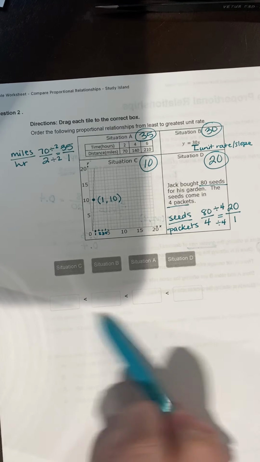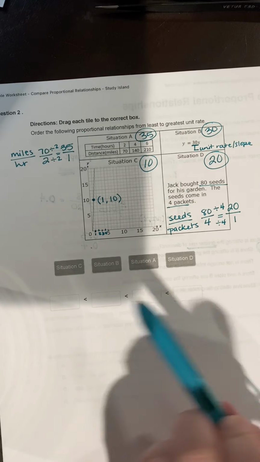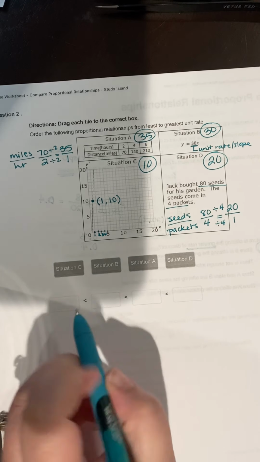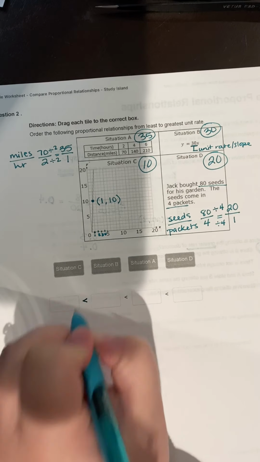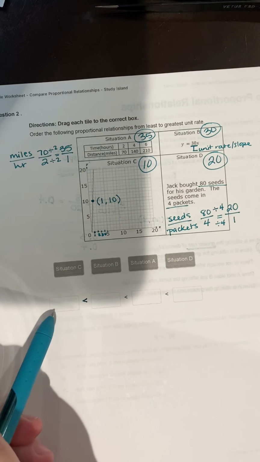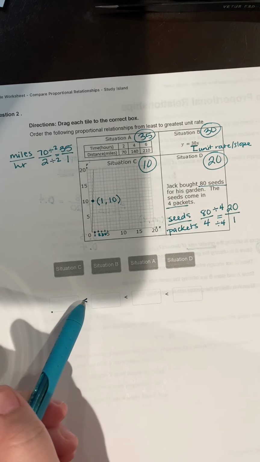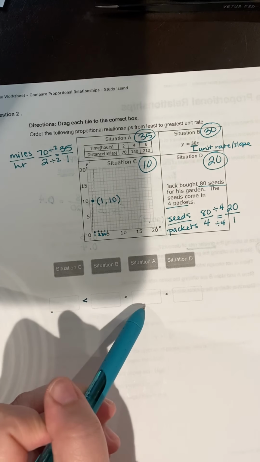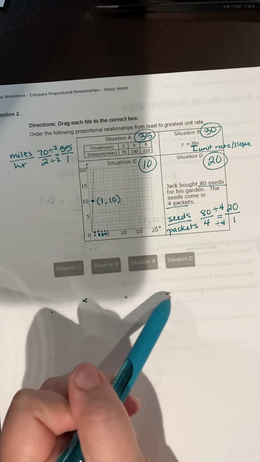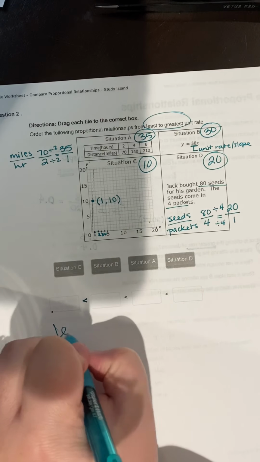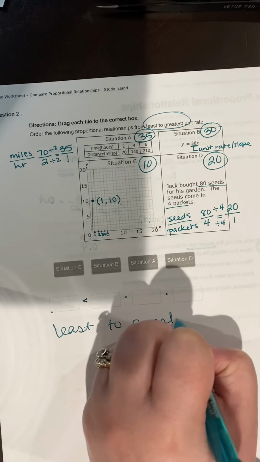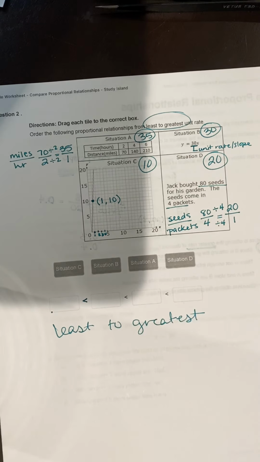So what you're going to do down here, and this looks a little confusing, is we are just going to drag these tiles down to these boxes. Notice the way these are facing. The one on the left is going to be less than the one we put next to it, which is going to be less than the one you put next to it, which is going to be less than this one right here. So they tell us least to greatest. Sorry, my handwriting's a little sloppy.